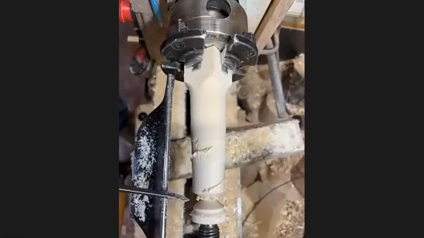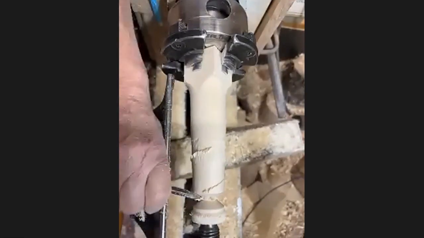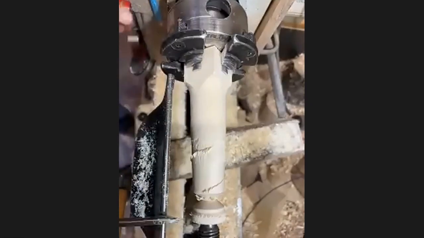Now, to get rid of this little garbage in the middle, right? Everybody wants to move their tool this way and try to dig it out. No, sir. Watch this.